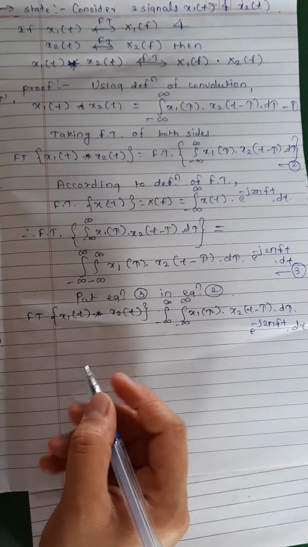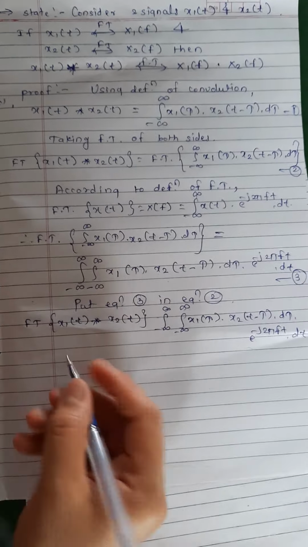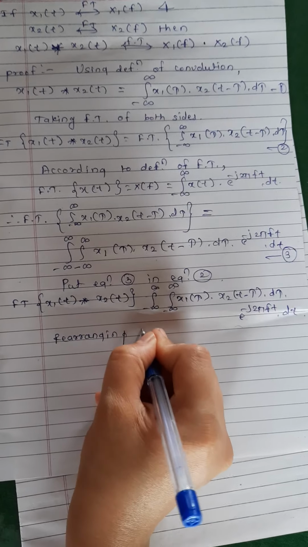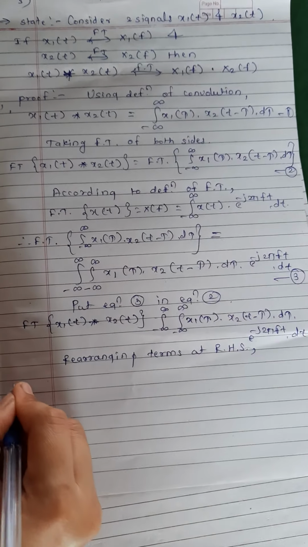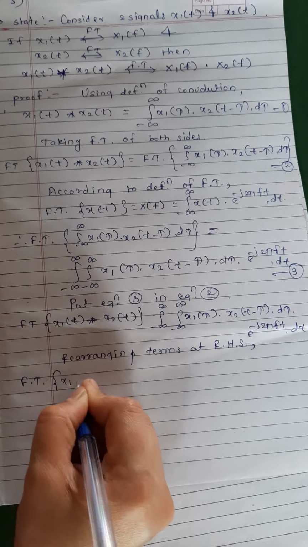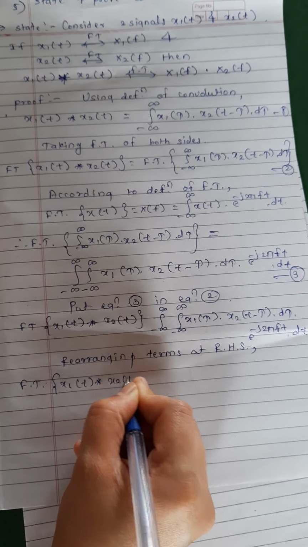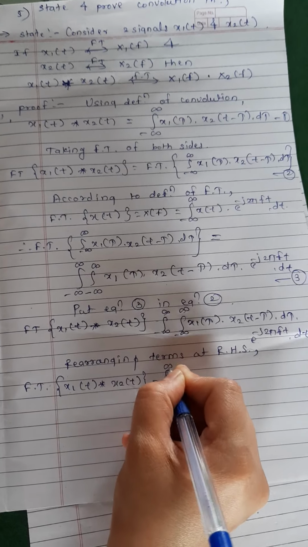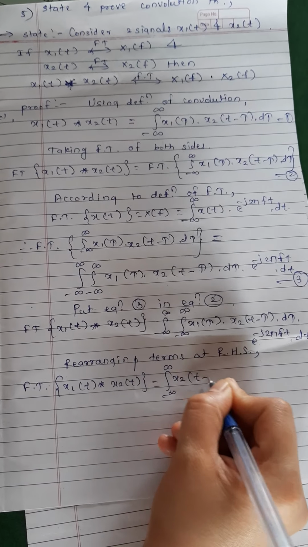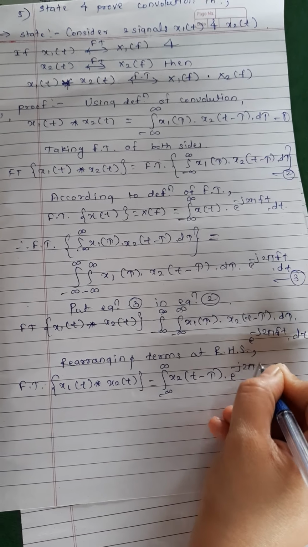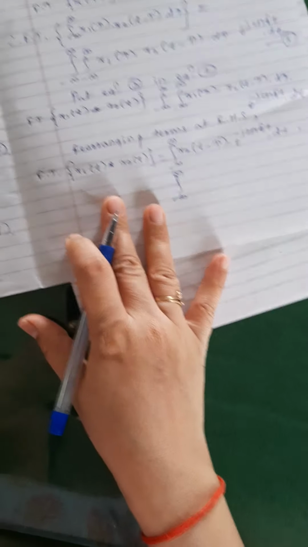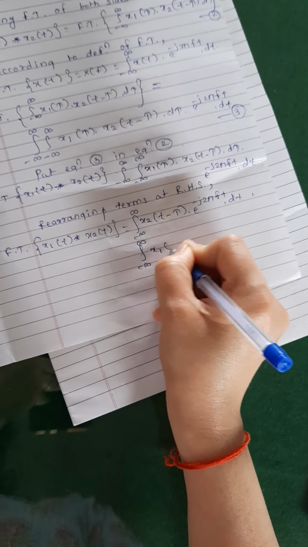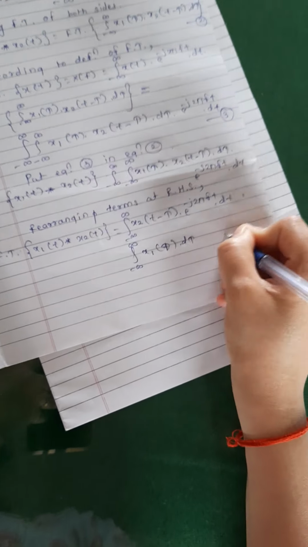So we rearrange the terms at RHS. Rearranging, we get Fourier transform of x1(t) convolution x2(t) equals the integral from minus infinity to infinity of x2(t minus tau) e raised to minus j 2 pi f t dt into the integral from minus infinity to infinity of x1(tau) d tau. This is equation number 4.